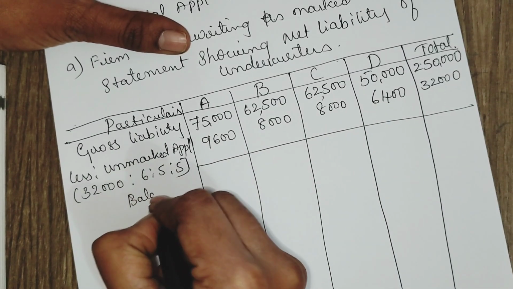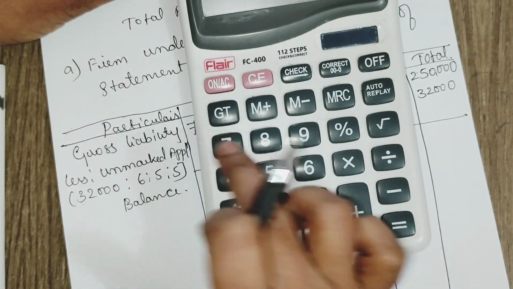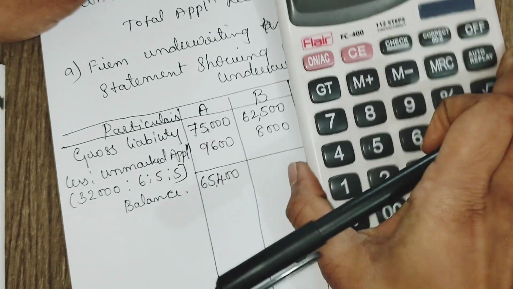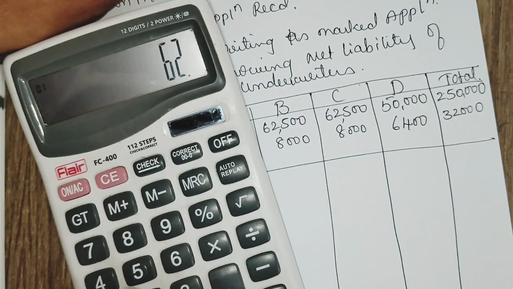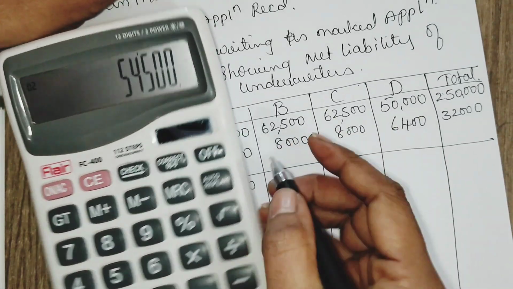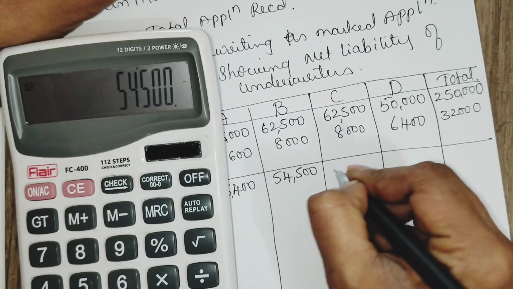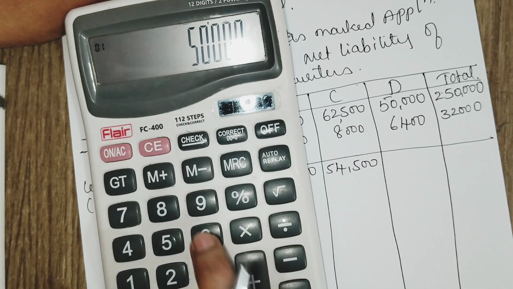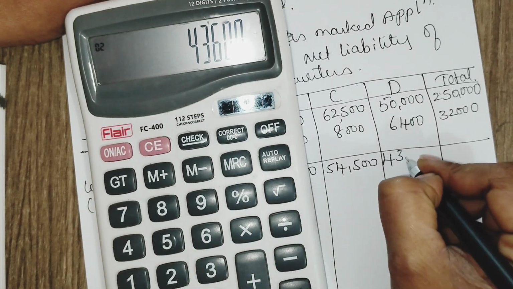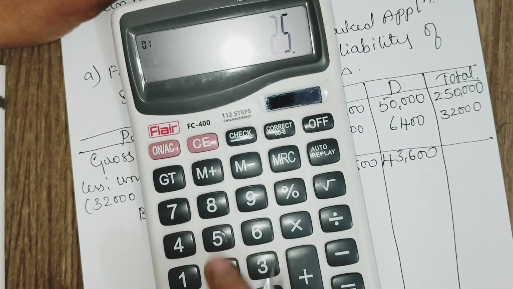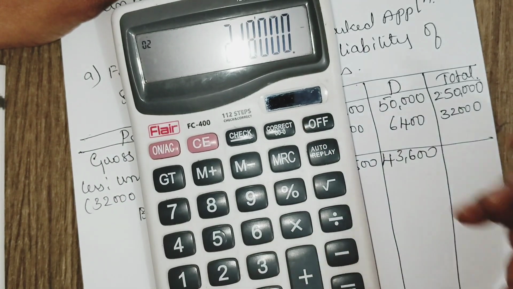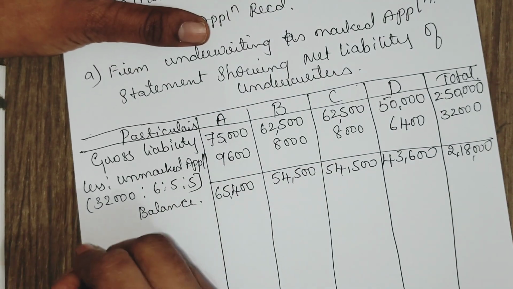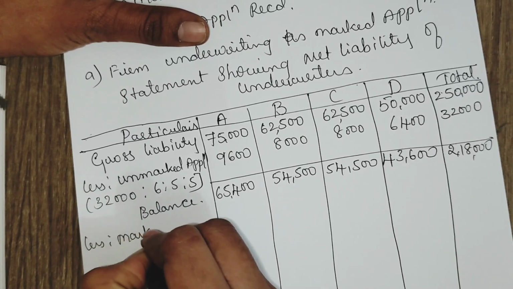Balance: 75,000 minus 9,600 is 65,400; 62,500 minus 8,000 is 54,500, 54,500; 50,000 minus 6,400 is 43,600; and total is 2,50,000 minus 32,000, which is 2,18,000. Now less marked application.